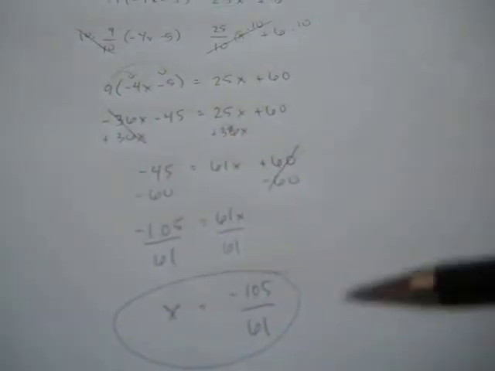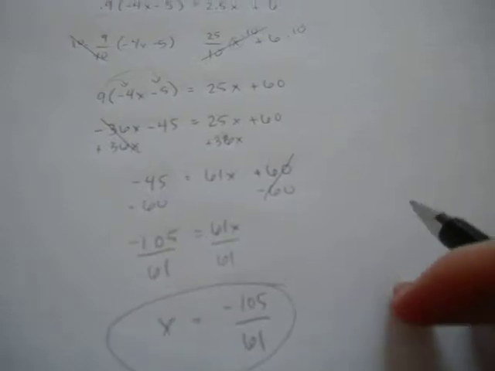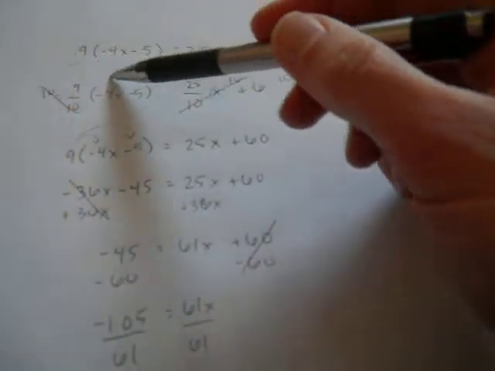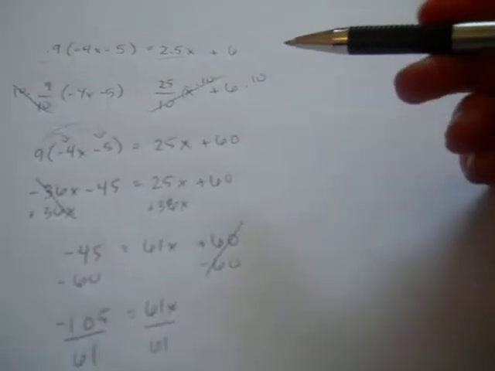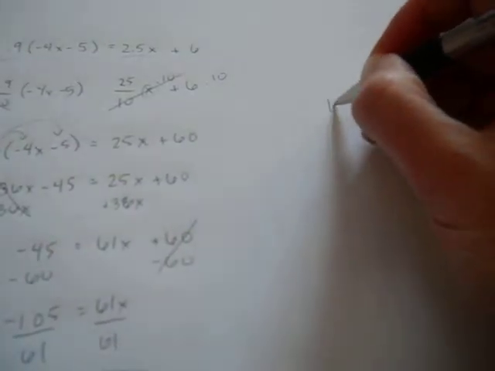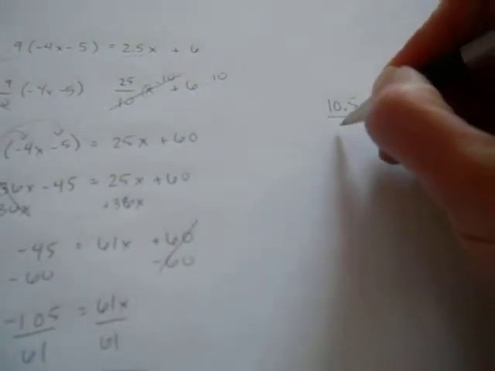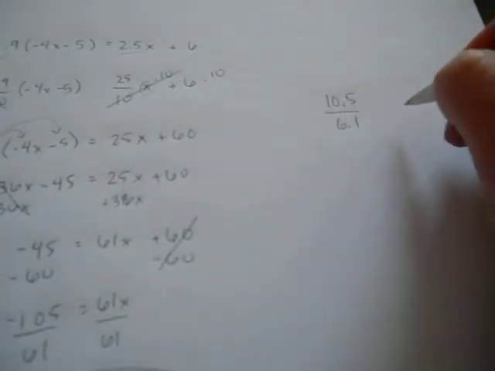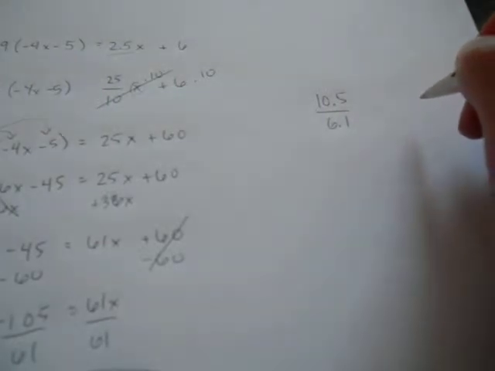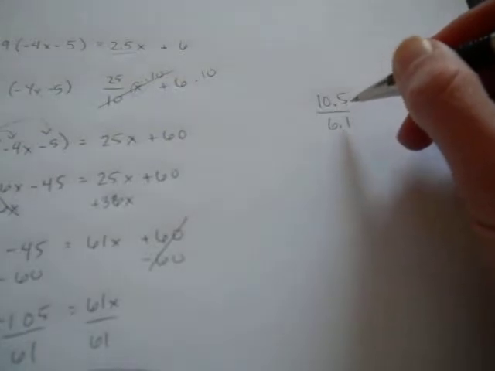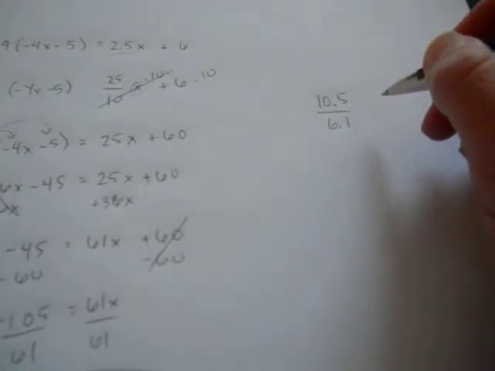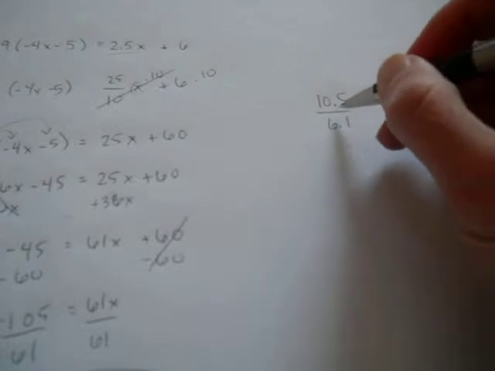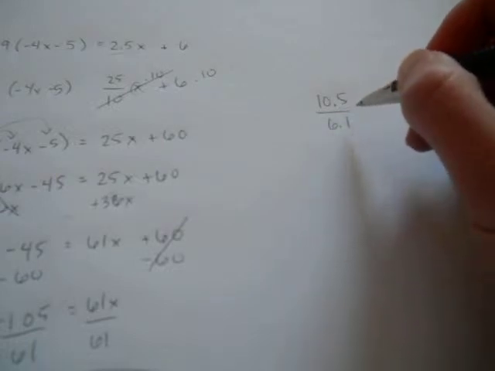Another way you can arrive at this answer is if you follow the original problem and just work it with decimals. You'll get the answer 10.5, like your last step will be 10.5 divided by 6.1. And you could put that in a calculator and turn that into a decimal. I think it's 1.7 something. But if you want to keep it an exact answer so that there aren't any decimals that you have to round, you can change this into a more proper way to write a fraction.